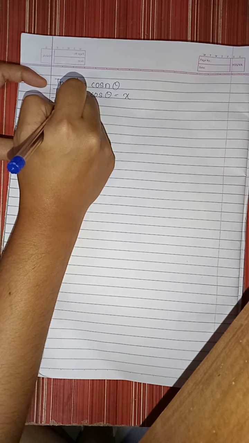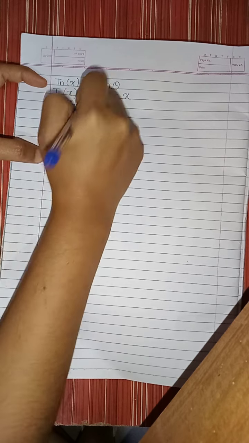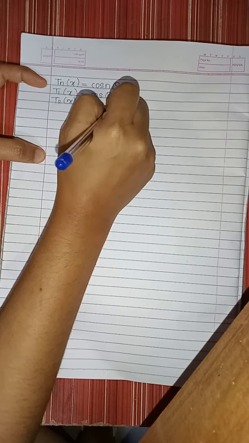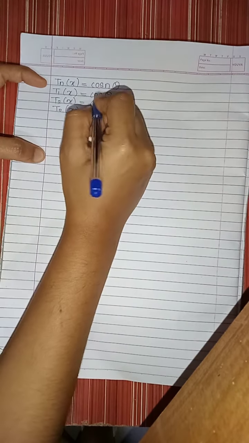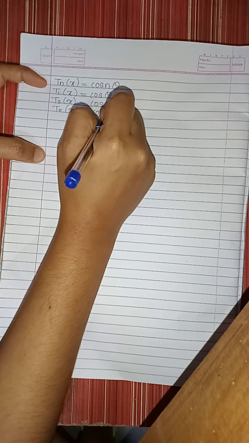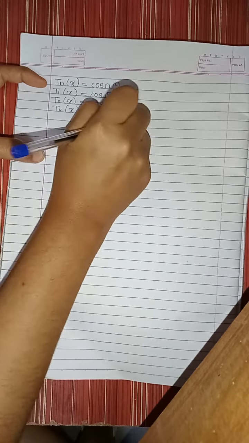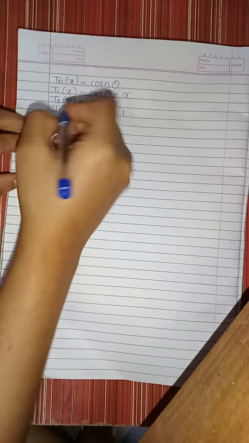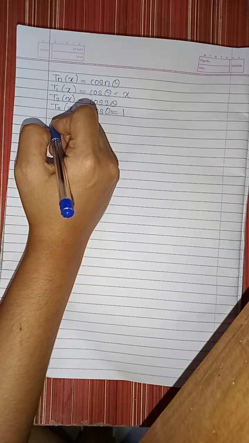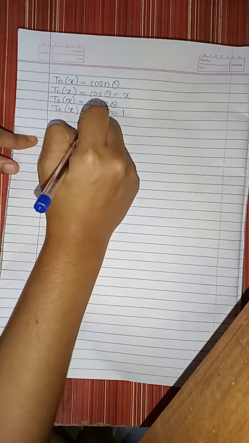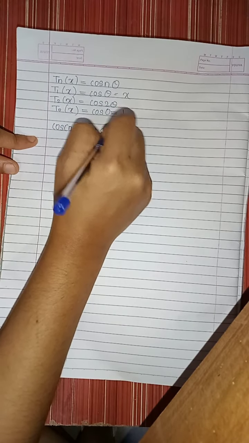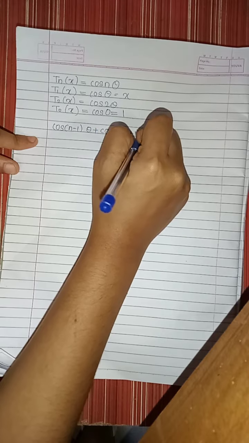So T2 of x will be cos 2 theta. Now T0 of x will be equal to cos of 0, which is equal to 1. Now we will have to consider one trigonometric identity, cos of (n minus 1) theta plus cos of (n plus 1) theta.